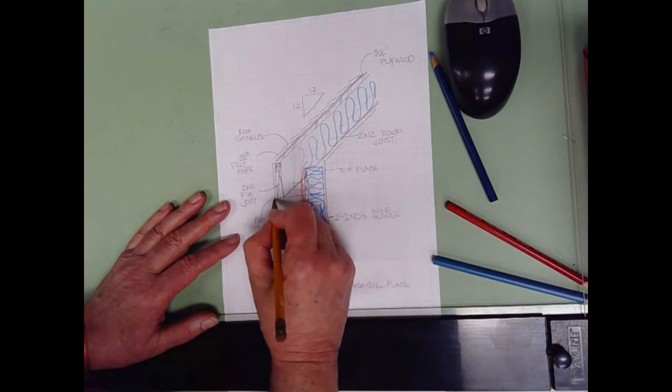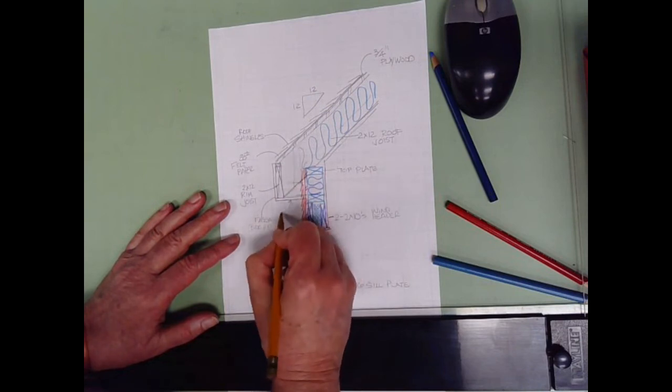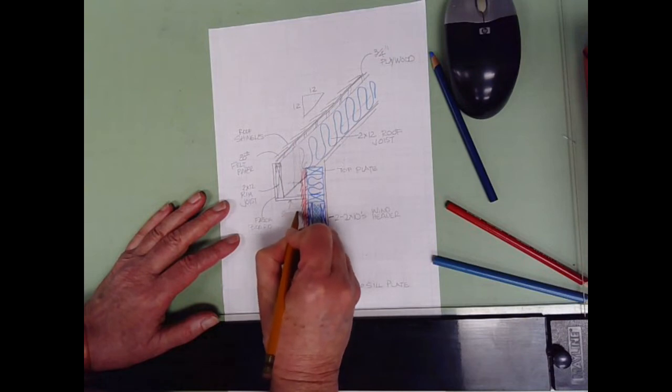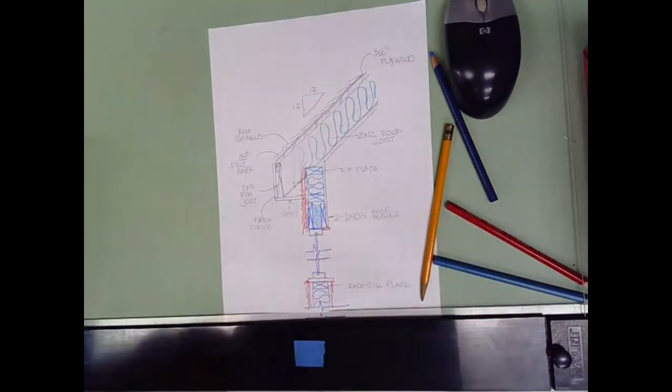So I pulled my siding up way too far. I think I'm going to go get an eraser in a second. And then what am I missing?